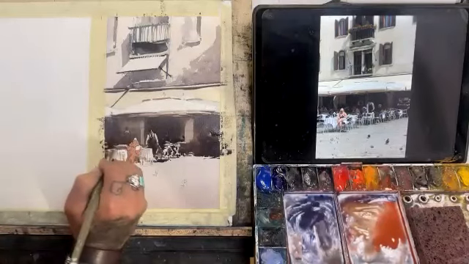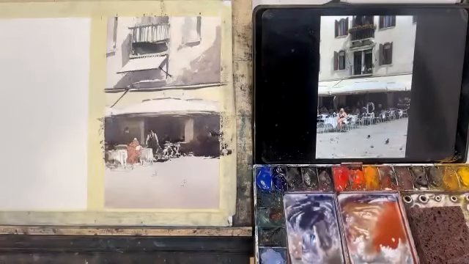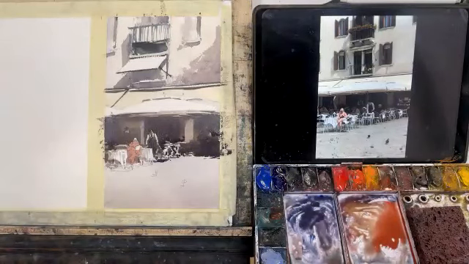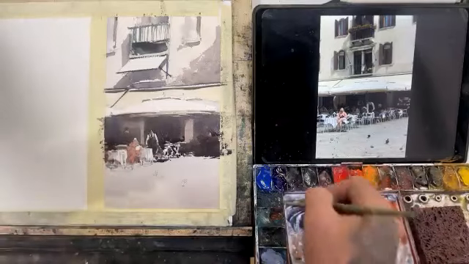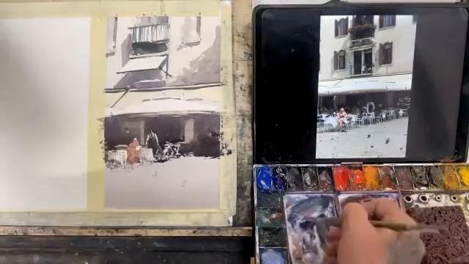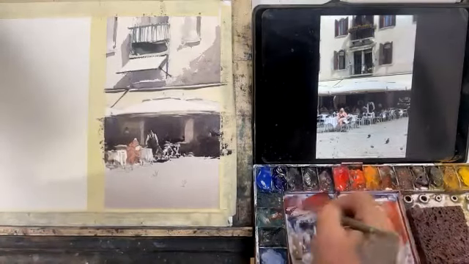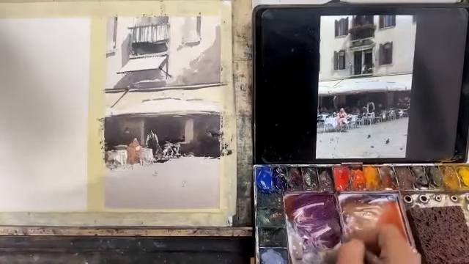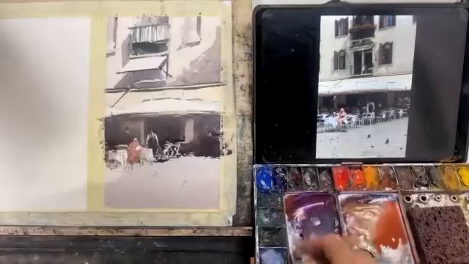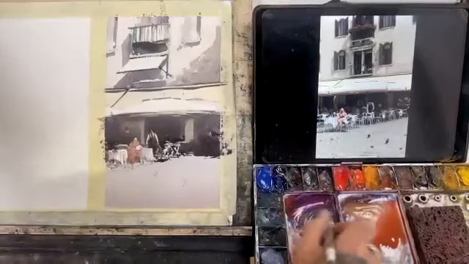Push that. Oh well. There we go. Okay, so I think this is dry enough to get this guy in here now. He's going to be fairly opaque. He just needs to be shadowy back there. So I'm just mixing up the dark.